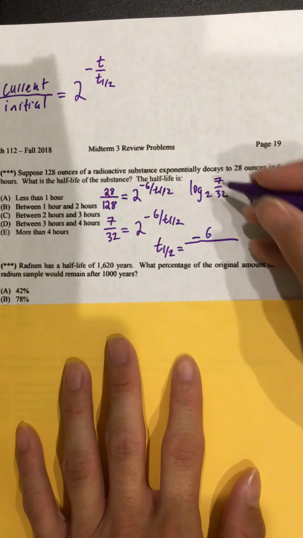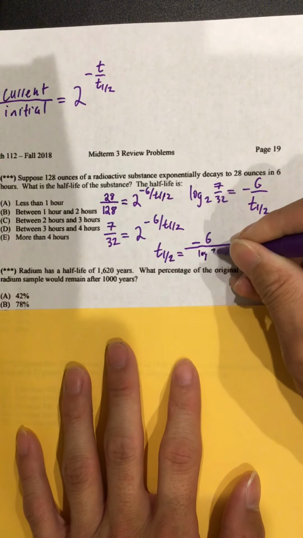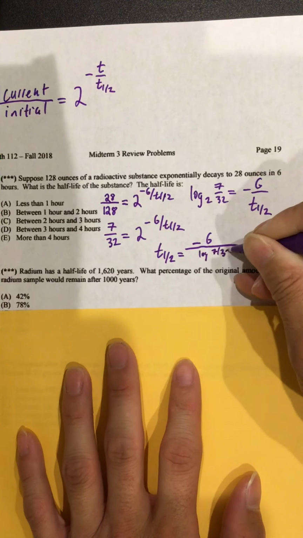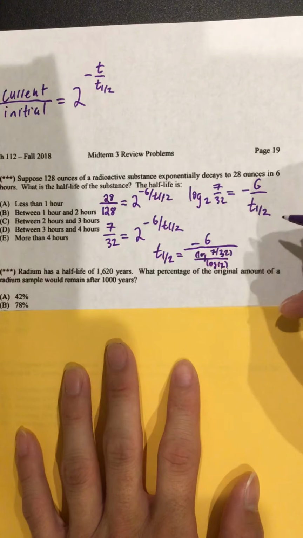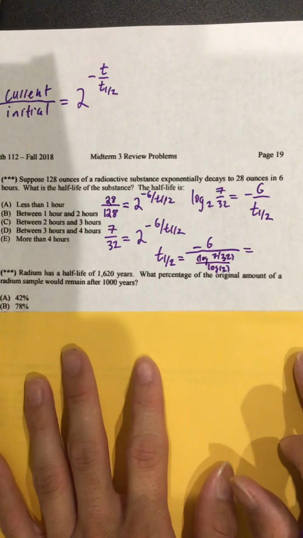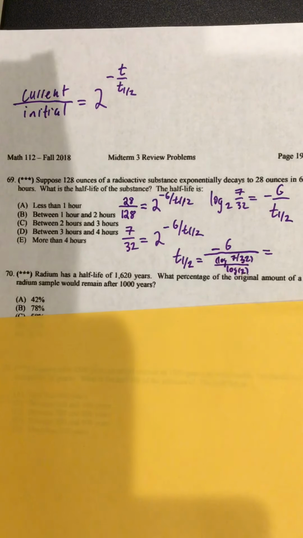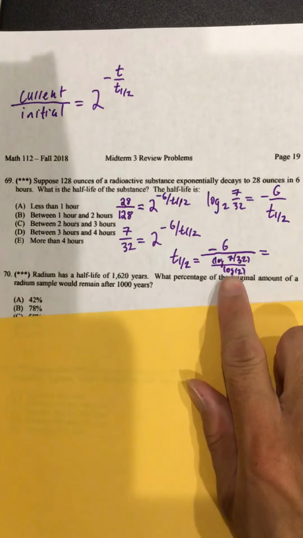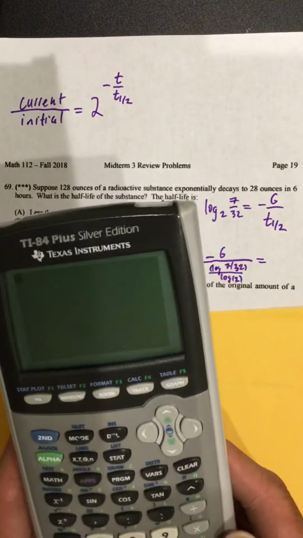So by changing the base, this will turn into log of 7 over 32 divided by log of 2. And I like the change of base just because it's another option, another tool for the student to solve this in their calculator. If they have an old one like me, they don't have a choice. But it's good to see that they know how to do this, even if they do have the feature where you can change the base.